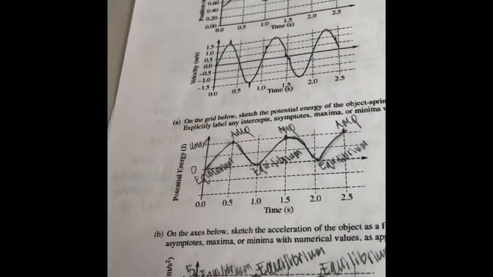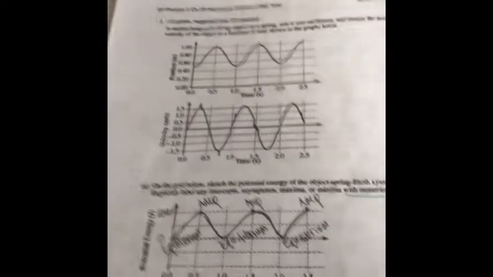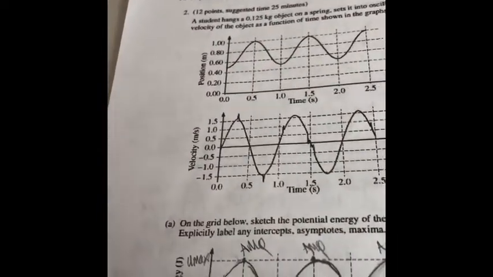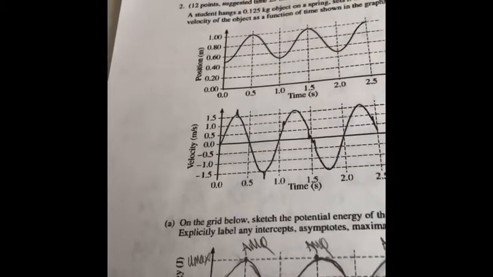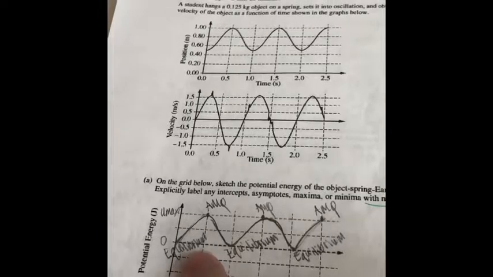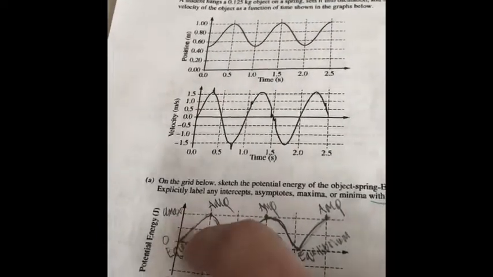These are Raleigh-Smith's Chapter 19 FRQ test corrections. On Part A, my graph was kind of flipped. So wherever the velocity is at its max, you know that's where the kinetic energy is at its max, which means that that's where the potential energy is going to be at its min. And so that means that at like half between 0 and 0.5, this would be really small, and then the graph would kind of be like this.